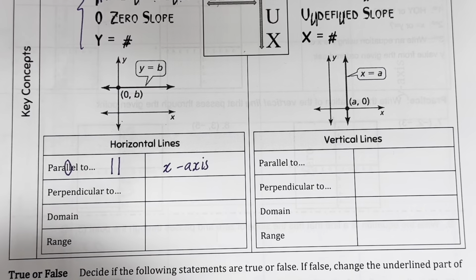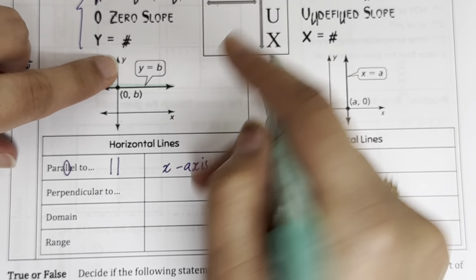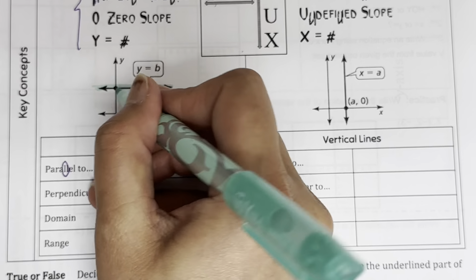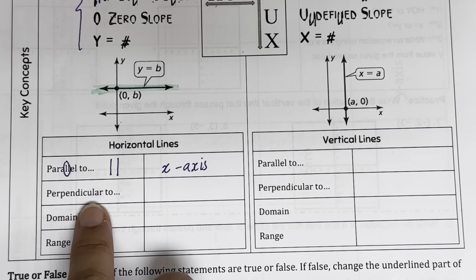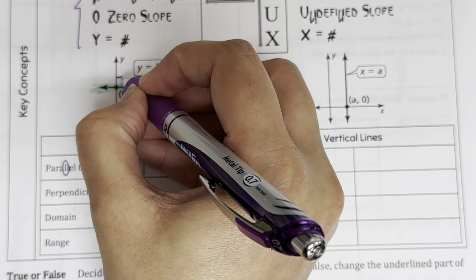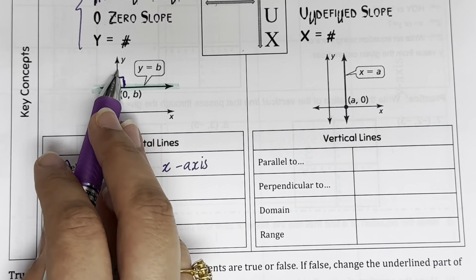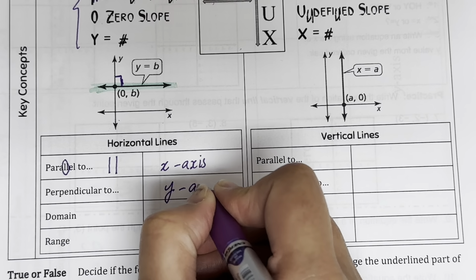They're talking about this line. This is your line because this is your axis, y-axis and x-axis. And it is perpendicular. That means I have to find where it is making the 90 angle. It is making the 90 angle with the y-axis. So it is perpendicular to y-axis.